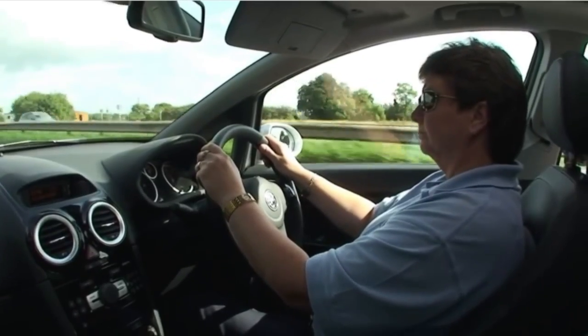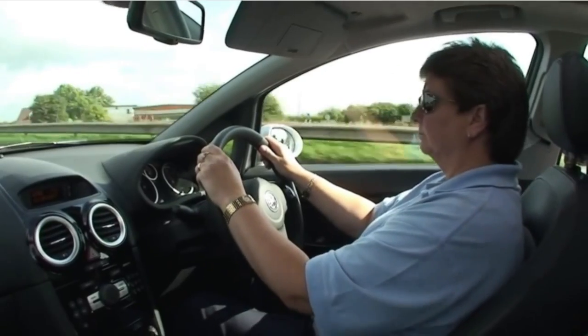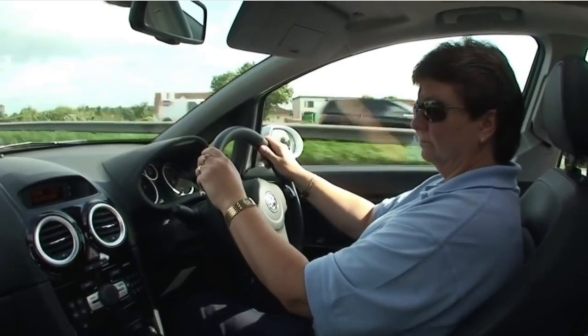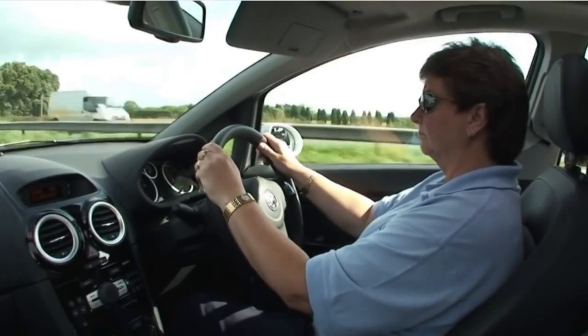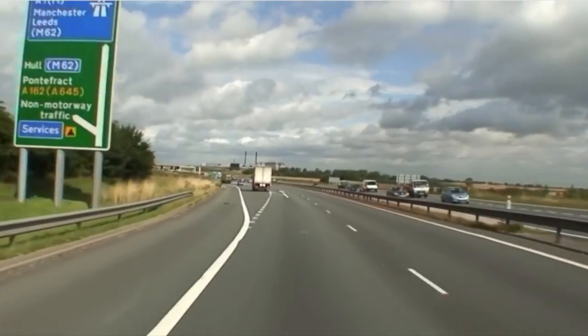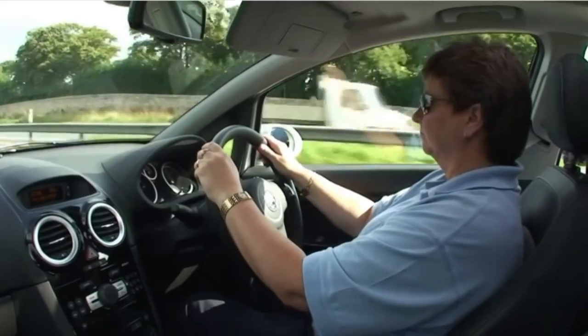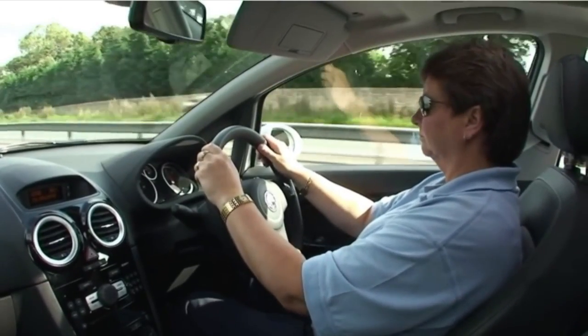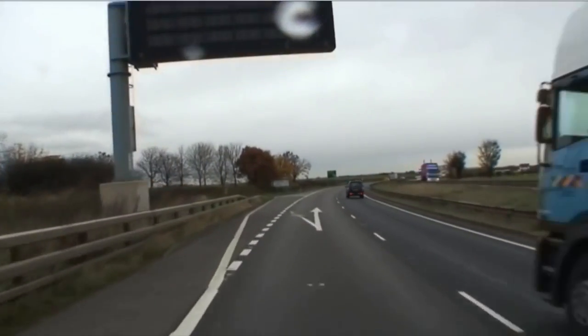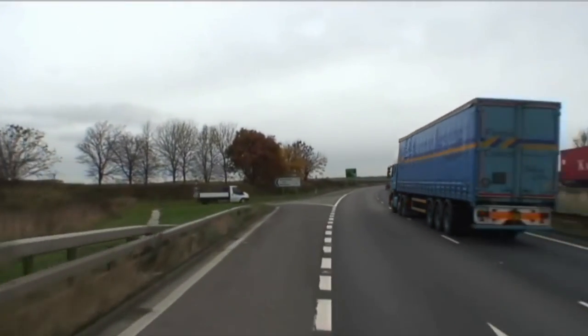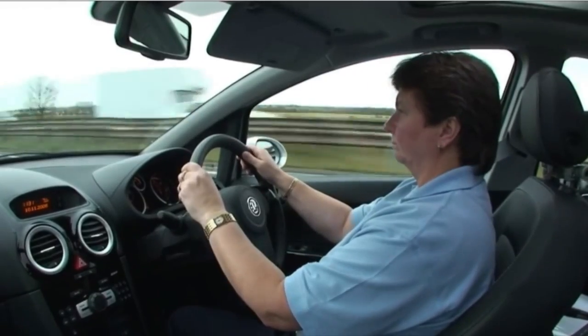Use your usual hazard routine before you reach the 300-yard marker and signal left at the marker. Try to avoid slowing down on the main carriageway. Use the slip road or deceleration lane for this. Check your mirrors again as you enter the slip road. If the slip road is too short to allow you to do this, then you need to reduce your speed before you enter the slip road.